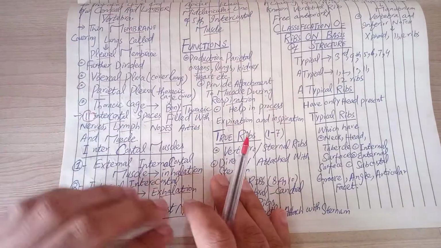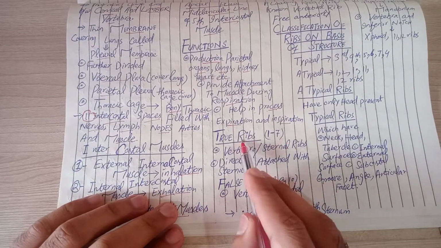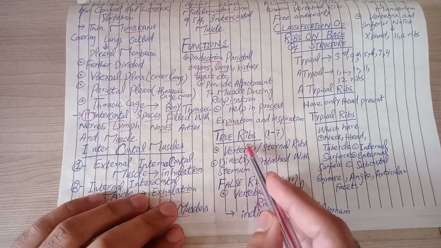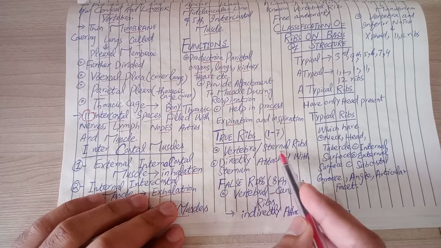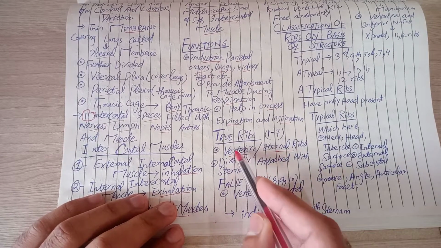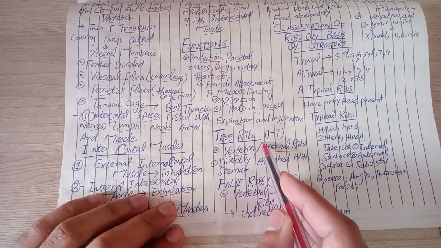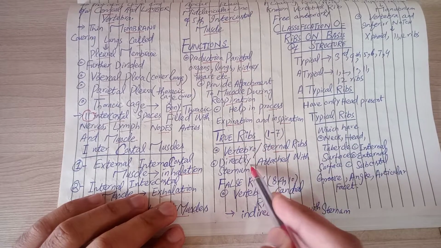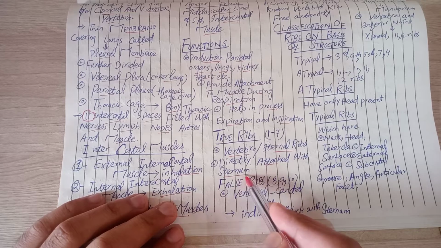True ribs: the first seven ribs are known as true ribs, also known as vertebrosternal ribs, because they are directly attached to the sternum.